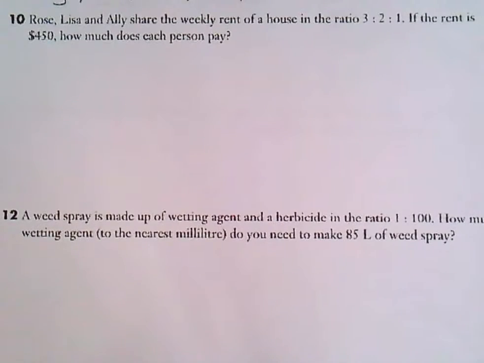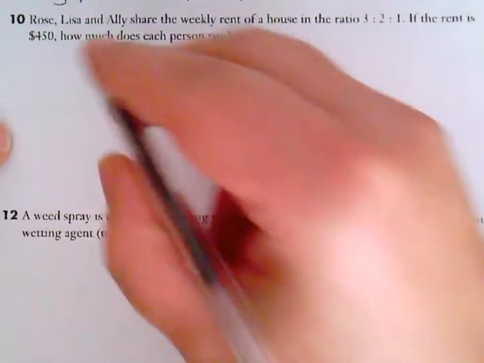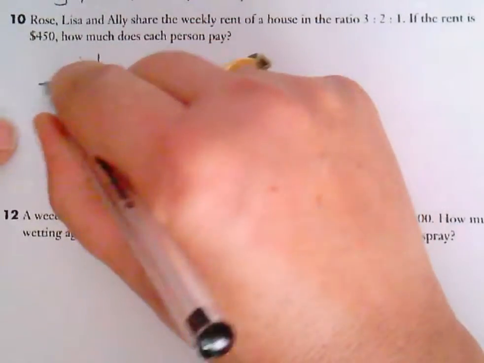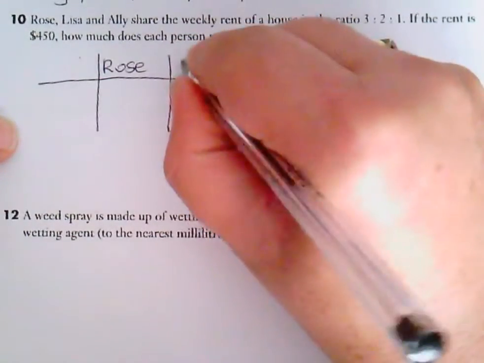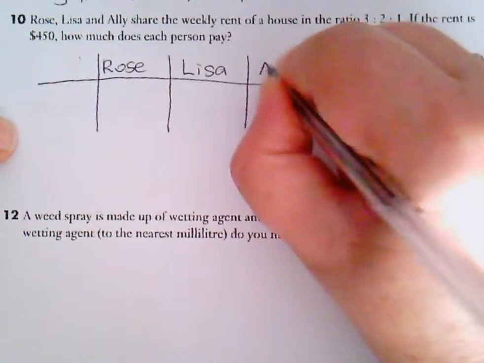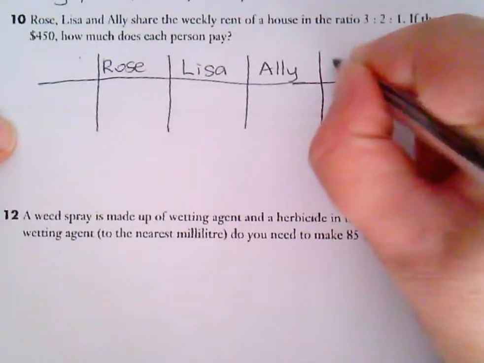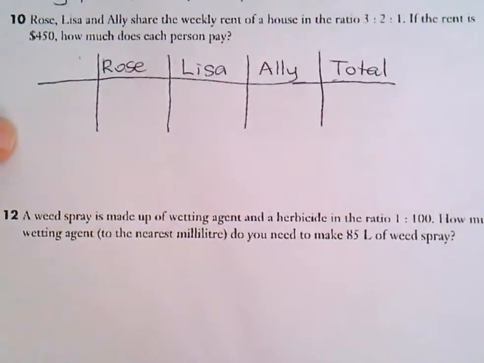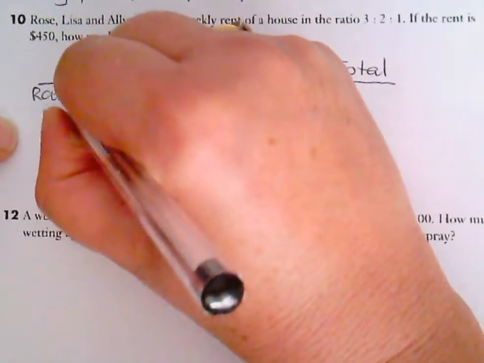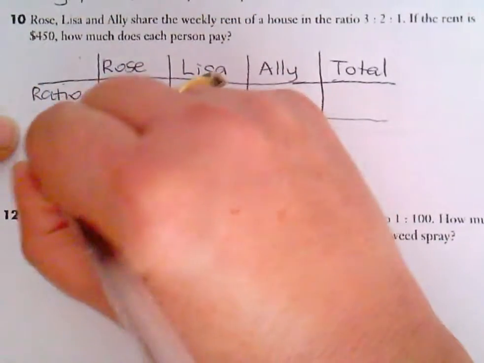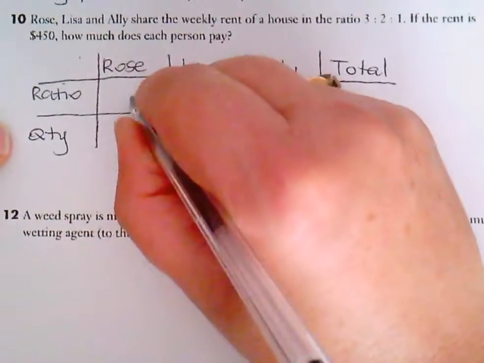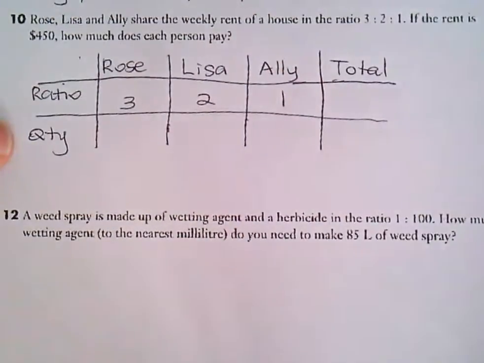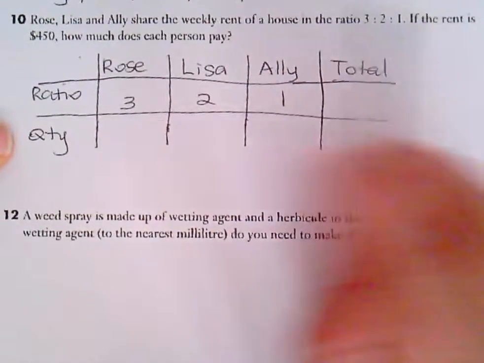Okay, question 10, Rose, Lisa and Ali share the weekly rent of a house in the ratio of 3:2:1. So we can start our table, and we can put headings this time. So we've got Rose, we've got Lisa, we've got Ali, and we're going to put a total. I would always put a total regardless of what the question is. Then we've got our ratio, and then we're going to put our quantity underneath. There's always some quantity. So the ratio is 3:2:1.